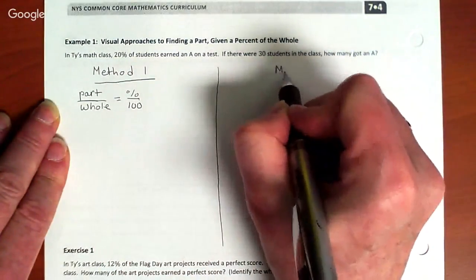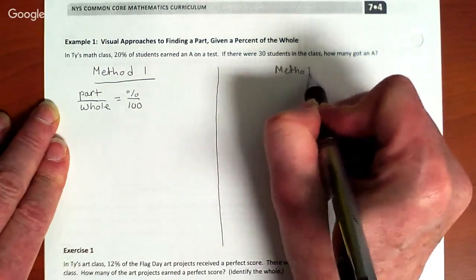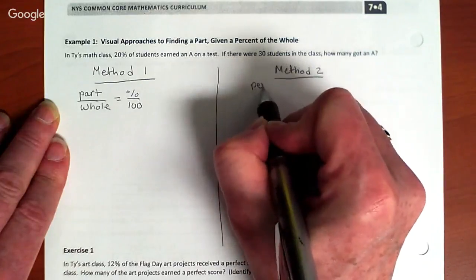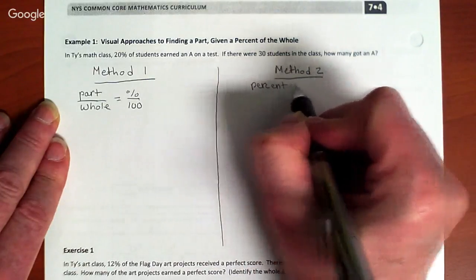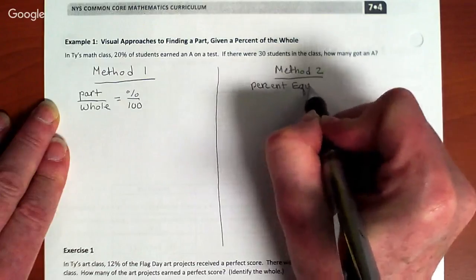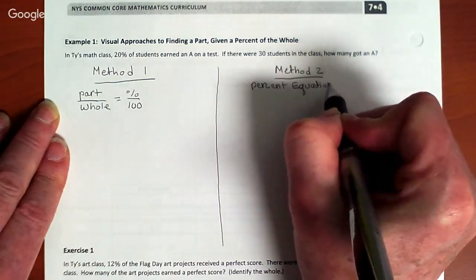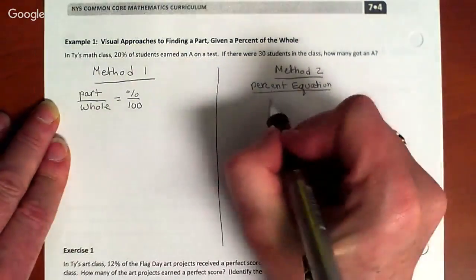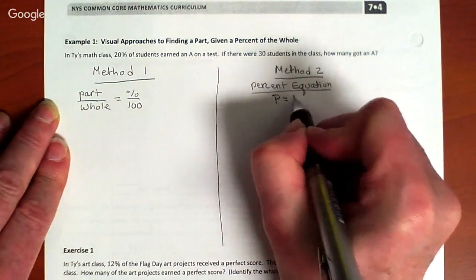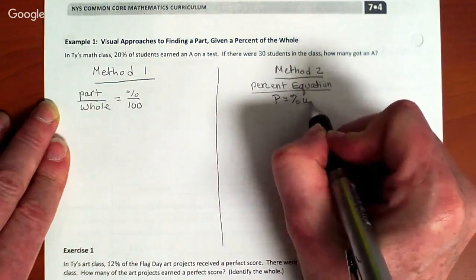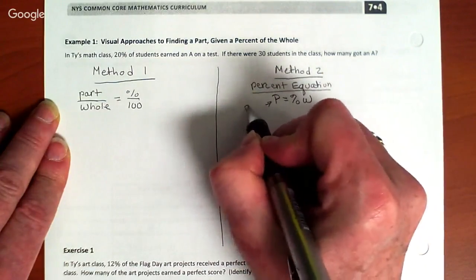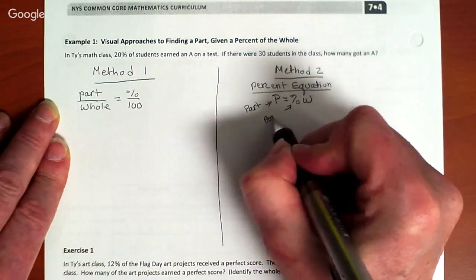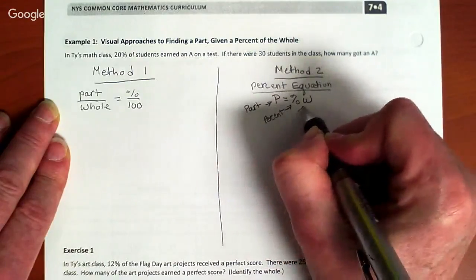Then we are going to look at method 2, which is going to be the percent equation, which is what we are going to be doing today. And that percent equation is P equals percent times W, where P equals the part, percent, and whole.